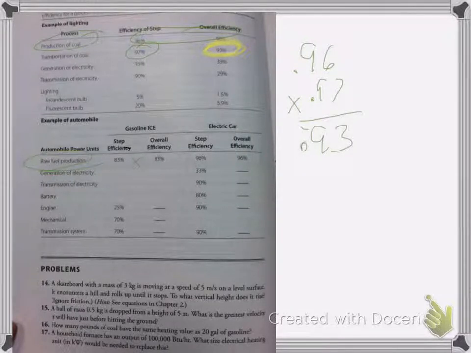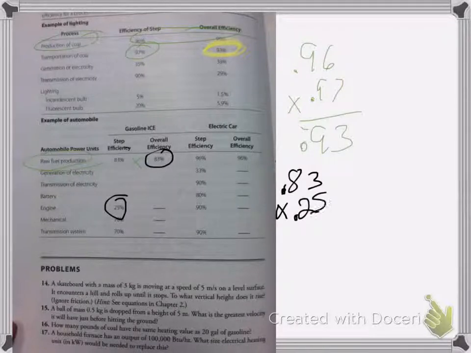So going back to the problem down below, my overall efficiency is 83%. The engine efficiency is a step of 25, so what is my overall? 83%, or 0.83, times my 0.25.